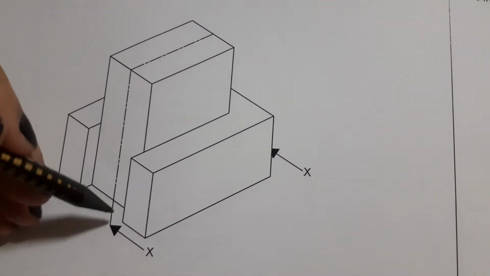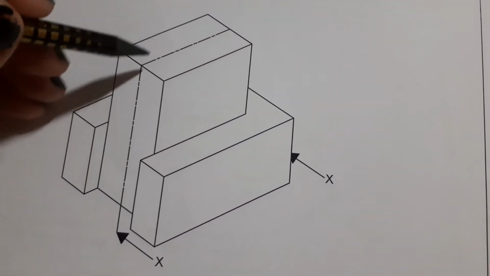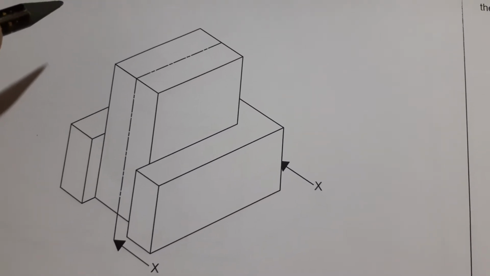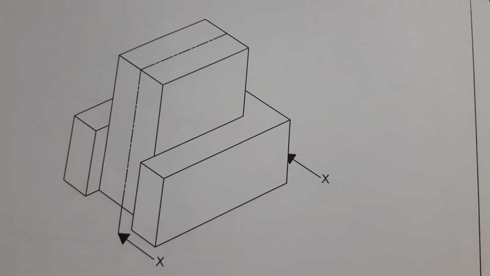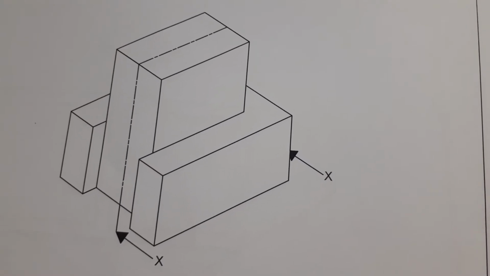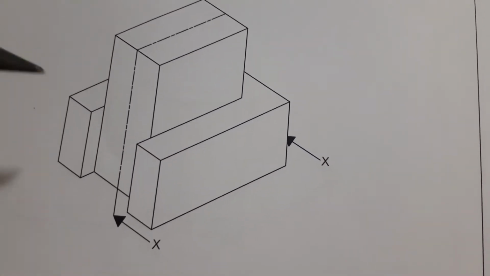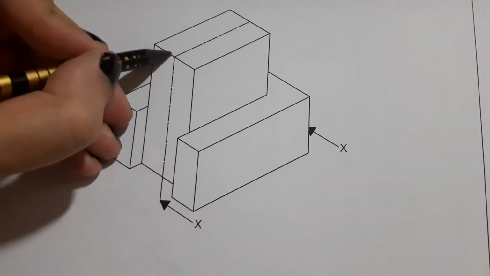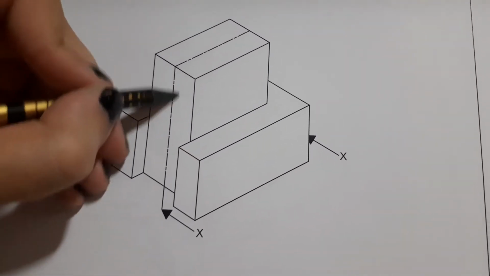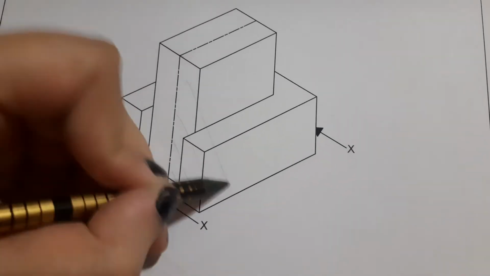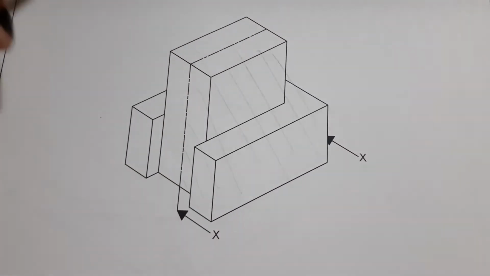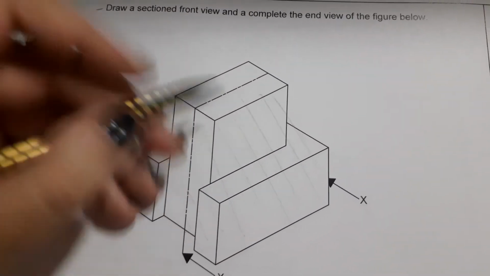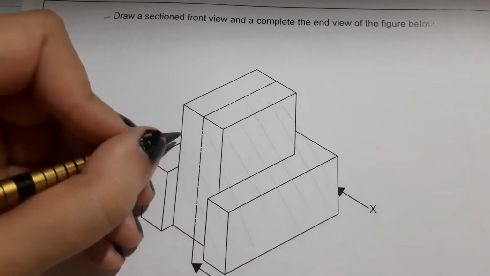Now, this dashed line with the arrows indicates which parts I have to cut out and which parts I'm gonna save. So the line is going through the center, so it means we're gonna cut half of this part out. How do I know it's this part that I'm gonna cut out and not this part?